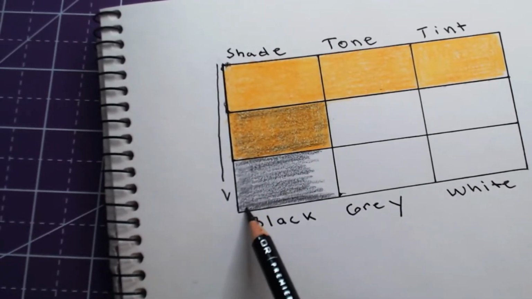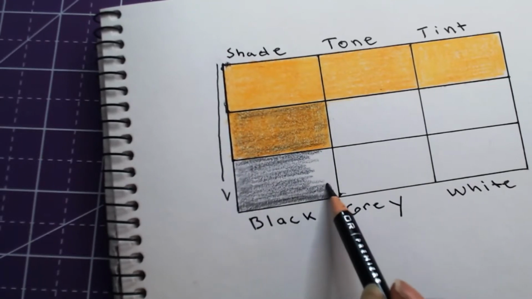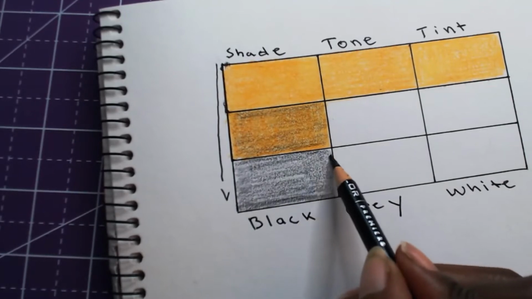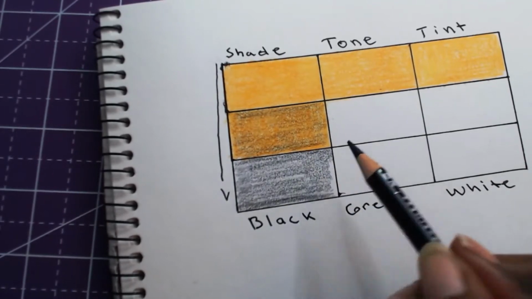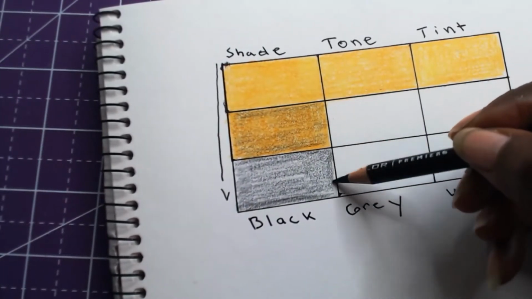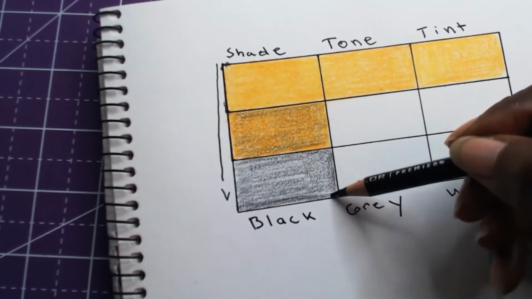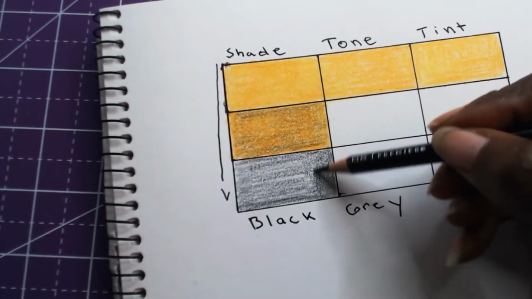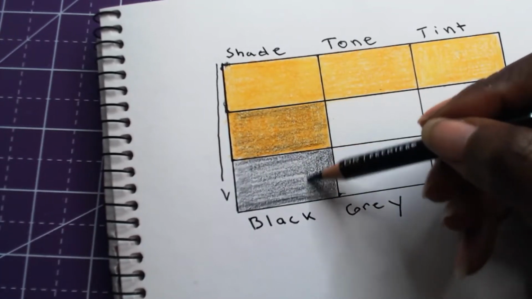But this is how intense black is. And this is why you want to be careful with whatever color you're using to decide what color you want to use to change the tone and the value of your color, to change the saturation of your color.